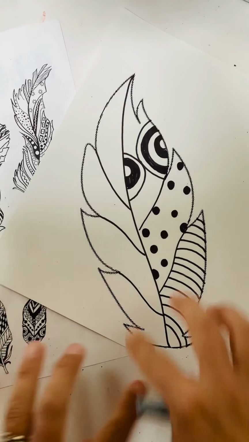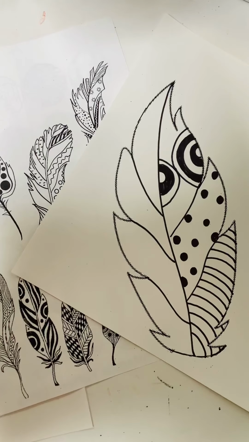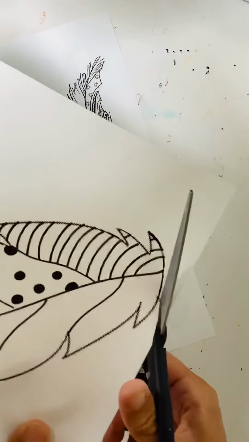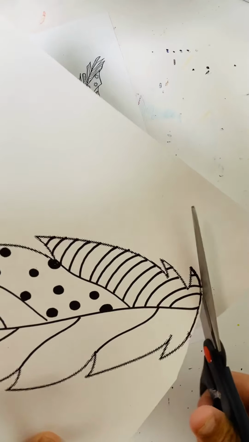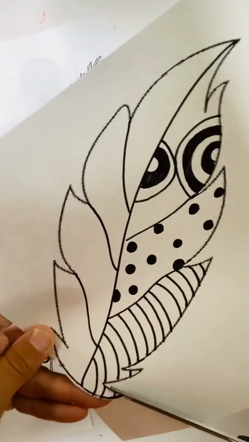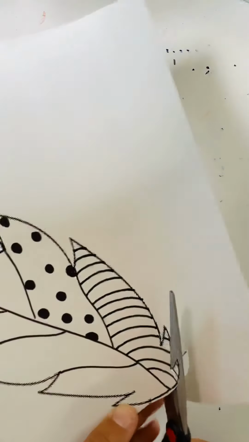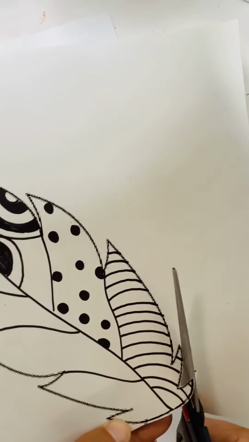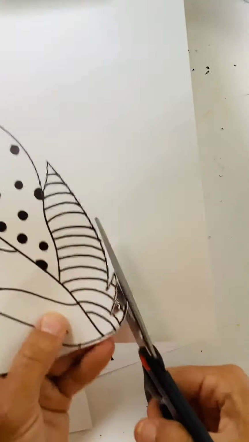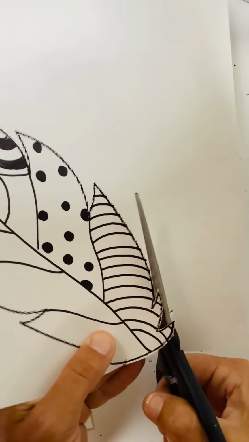Once you are done Zentangling both of the feathers, I want you to cut them out. So cutting out, again, that should also be top level craftsmanship. So as fifth graders, I really do expect that you cut directly on the lines. You cut it out neatly, nicely, take your time, including cutting out these little areas. This creates nice little definition for the outside of each feather.